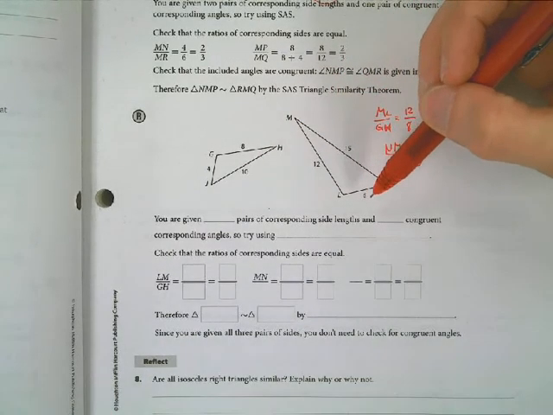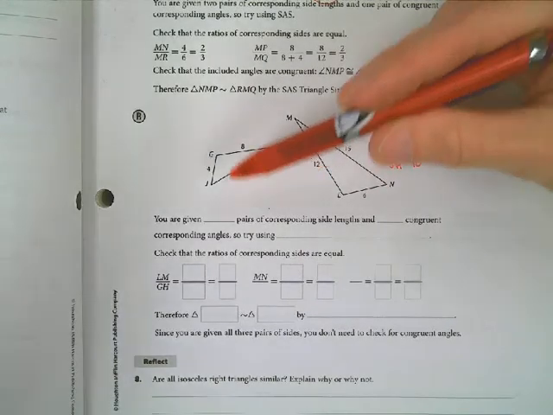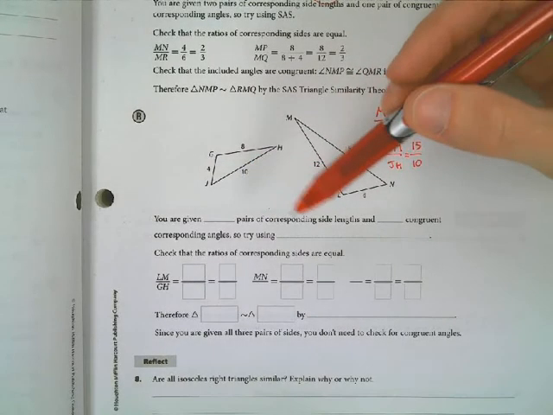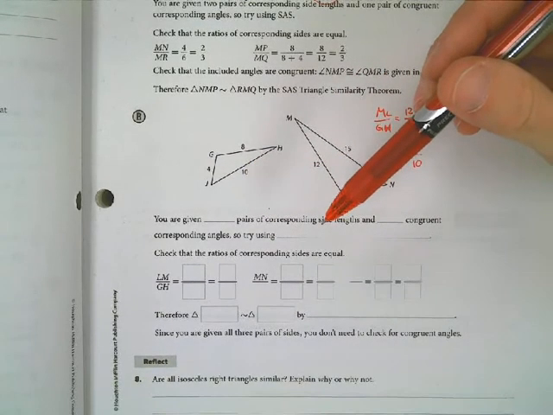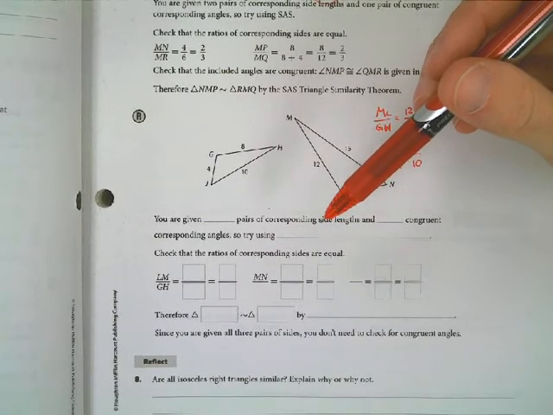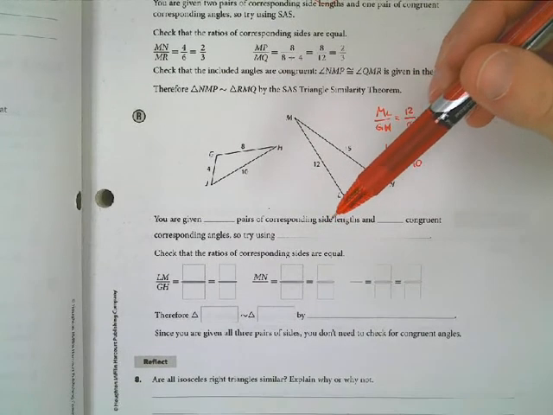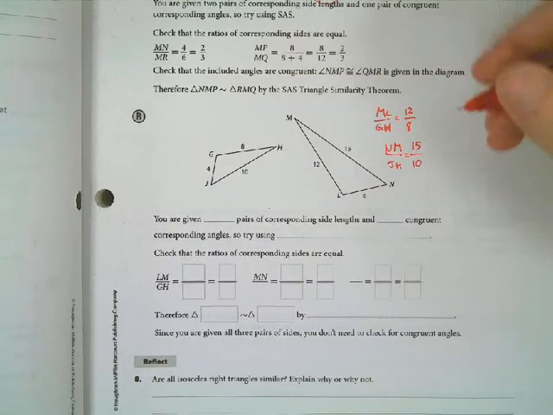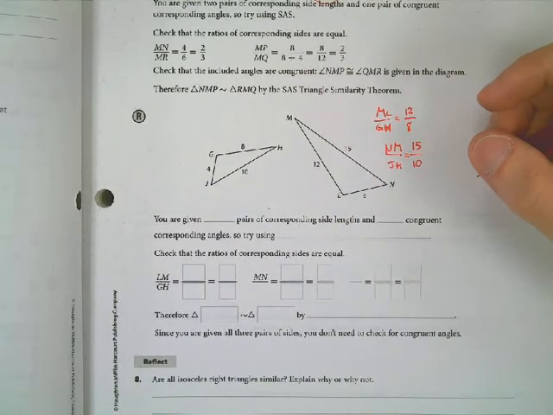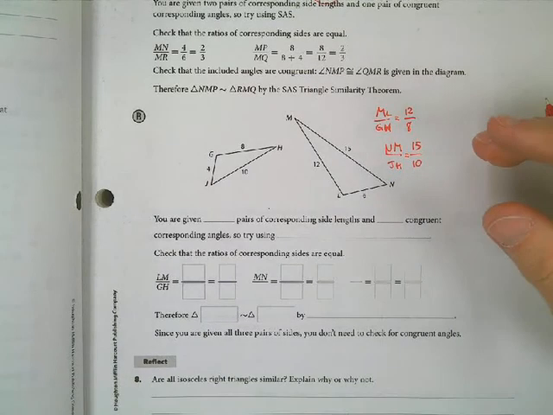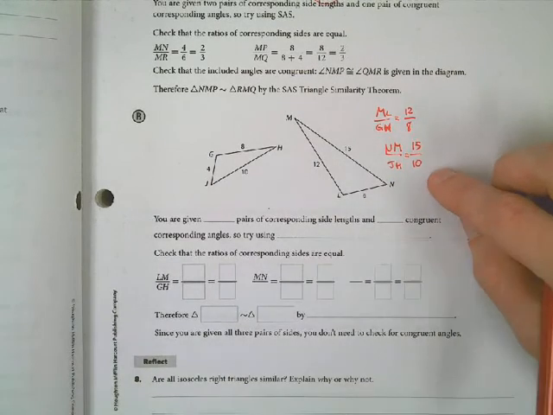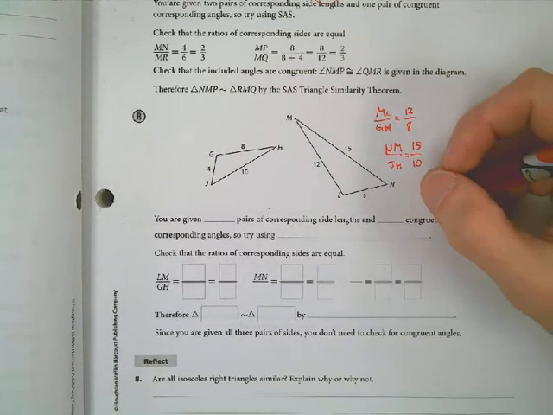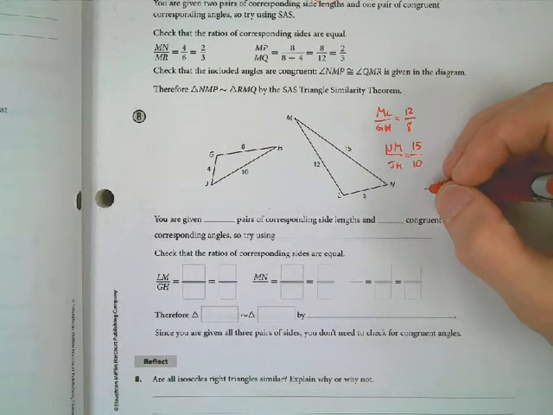Well, 15 is the biggest of the three sides, so it has to match the biggest of the three sides here, the 10. Same thing: pick the smallest side, 6. It has to match the smallest of the three sides over here, the 4. That'll also help guide you if you're having trouble seeing it. Biggest side matches the biggest side, smallest side matches the smallest side.